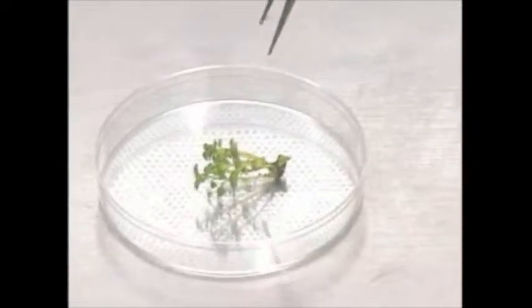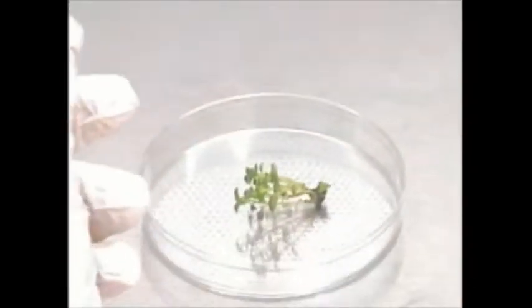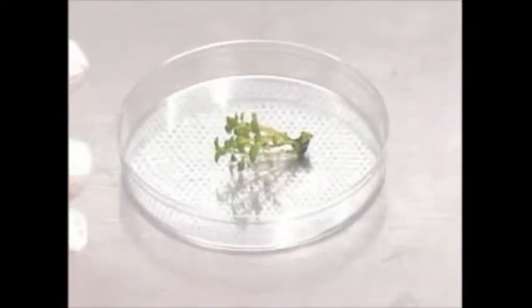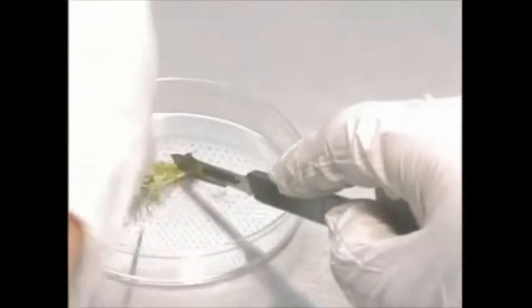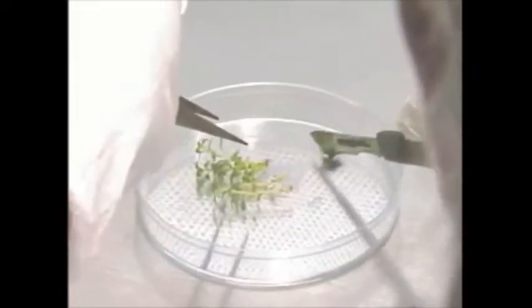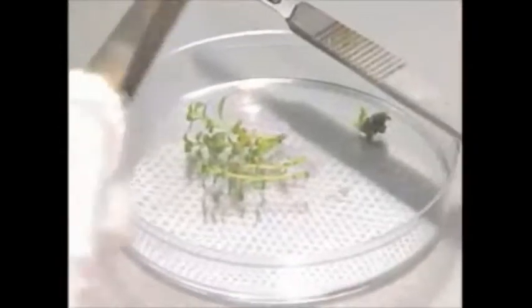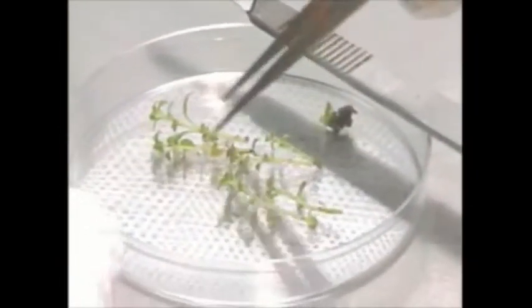Lay it on the surface of a sterile petri dish. Sterilize the scalpel. And use that to cut away the callus. And basically divide that clump into a number of individual shoots.